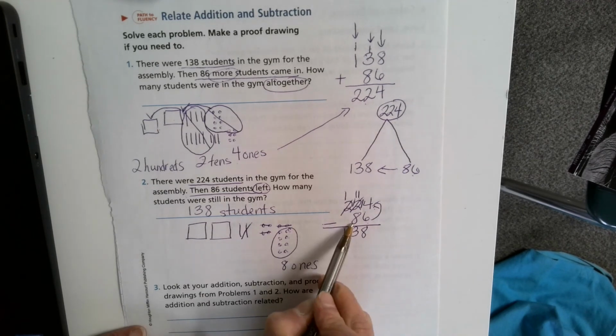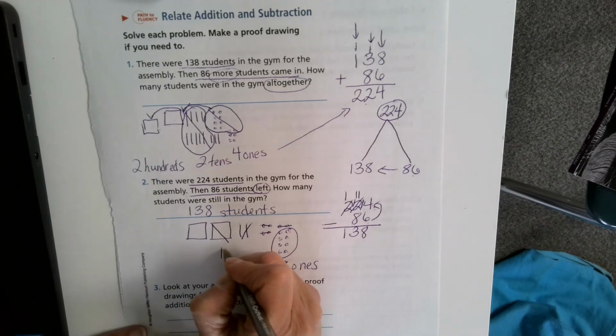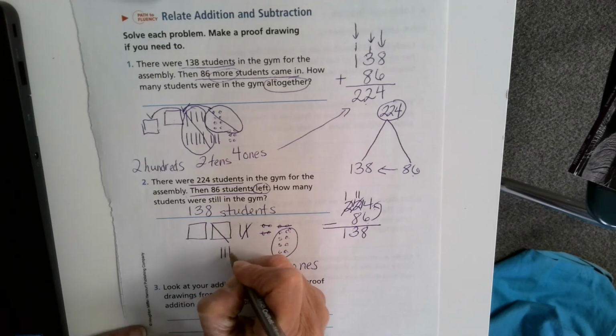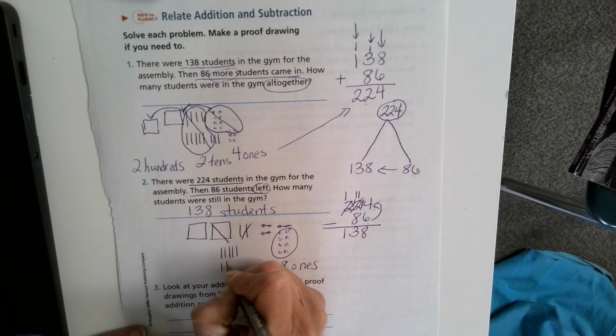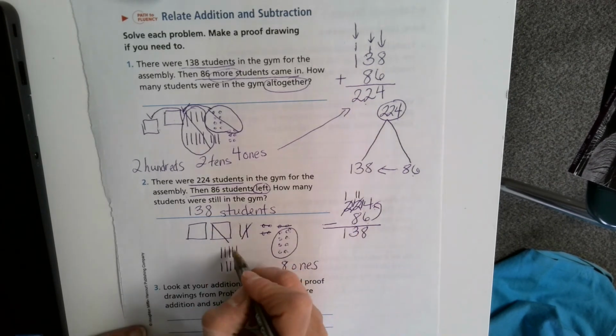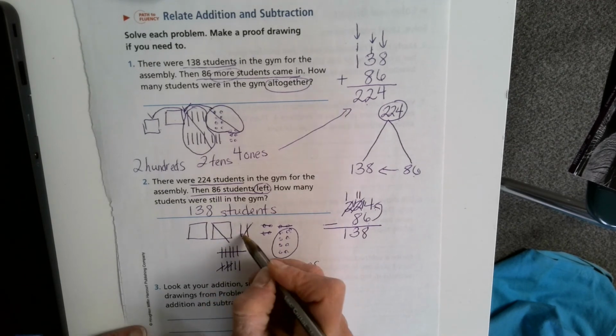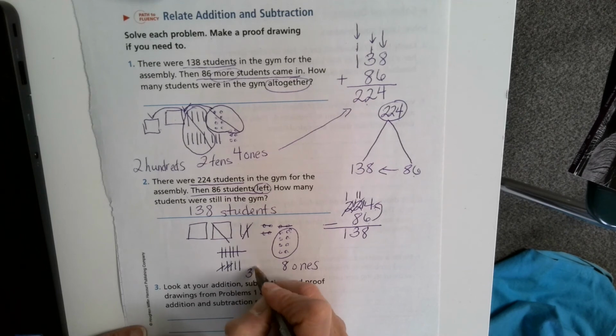Now I can't take 8 tens away from 1 10, so I have to get rid of that 100. And I know that 10 tens are in 100, so I'll draw those 10 tens. Now can I take 8 away? Sure. Just take away those 5, 6, 7, 8, and I have 1, 2, 3 tens left.